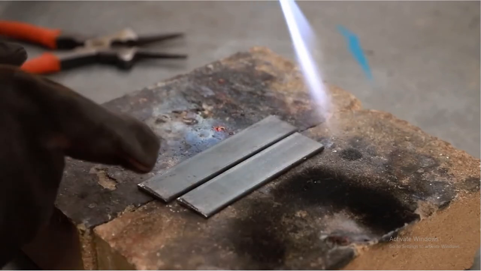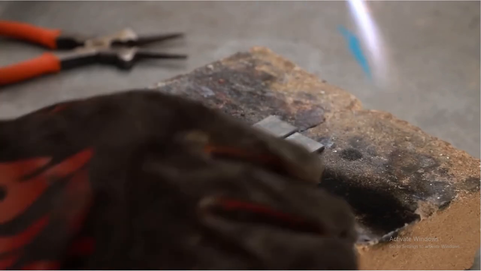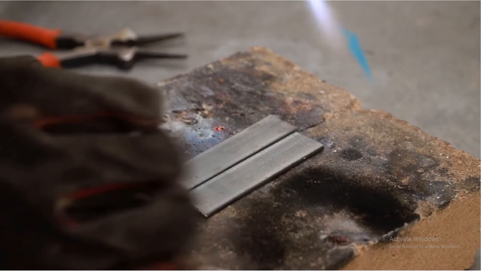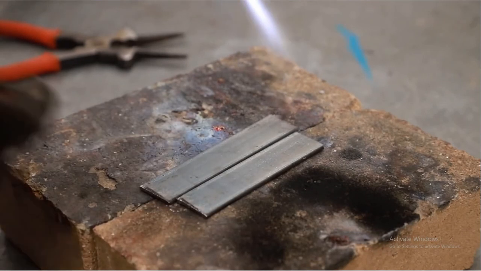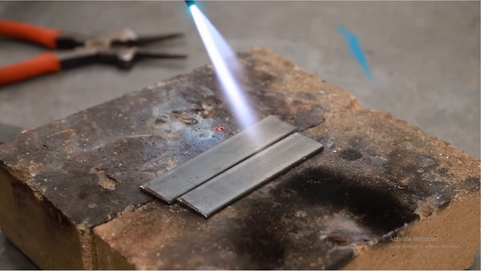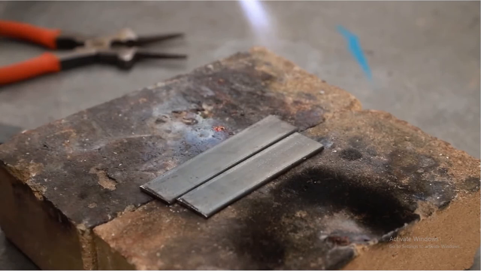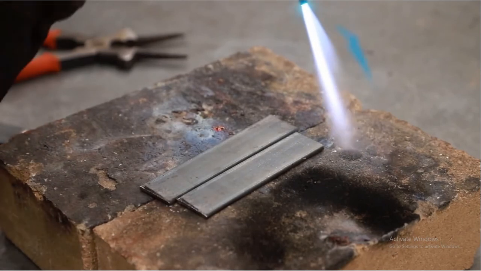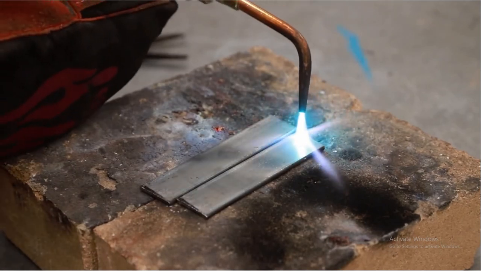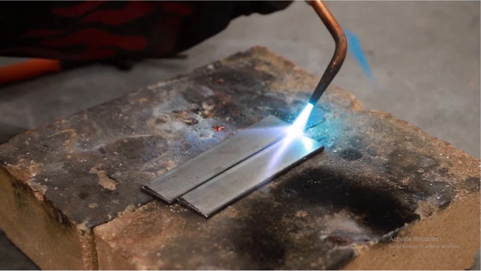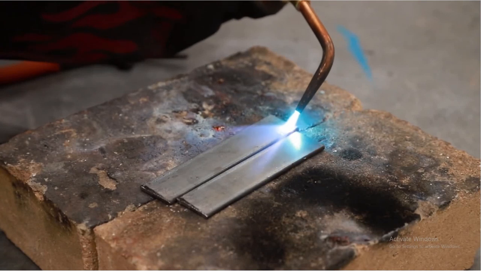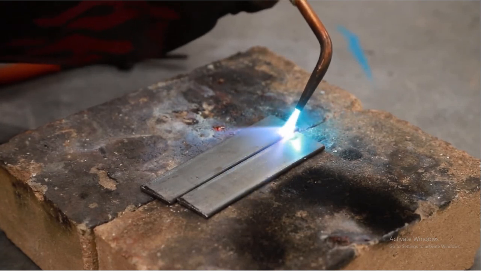So I have my flat bar set up with a very slight gap in between. I want to have a little bit of a gap to allow the metal to penetrate when it gets welded together. I'm going to start by tacking both ends, and then I'm going to do a fusion weld. To tack first, I'm going to heat it up. I'm going to hold my torch at about a 45-degree angle and kind of zigzag between the 2 pieces while concentrating on one area.